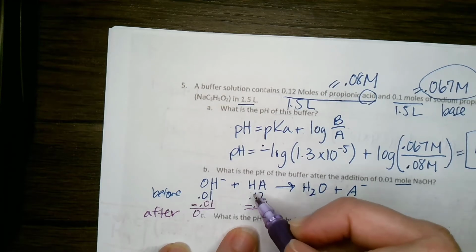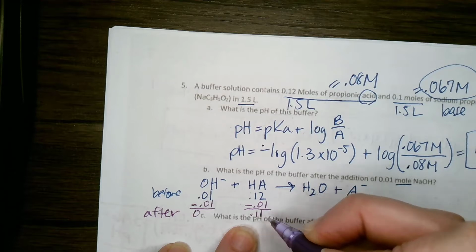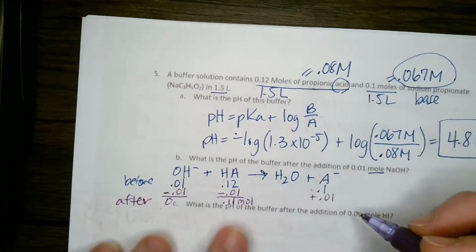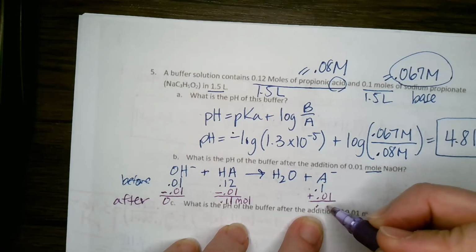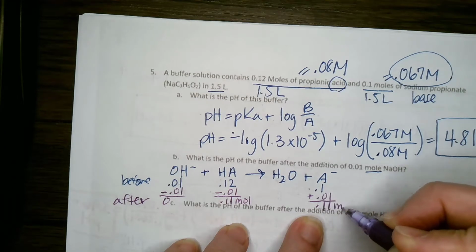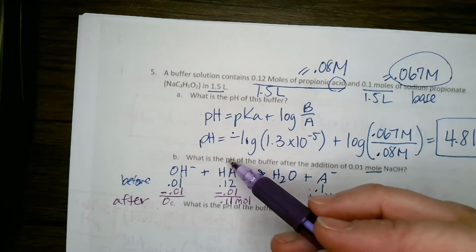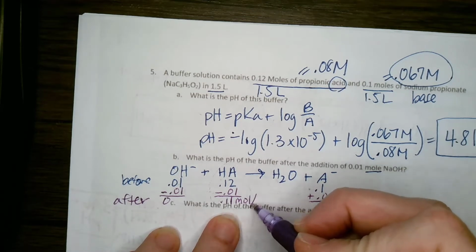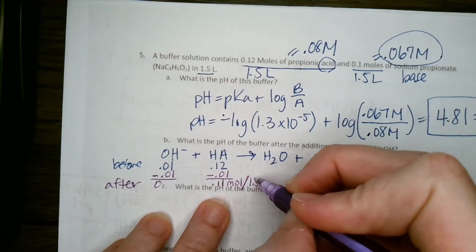So 0.12 minus 0.01 would be 0.11 moles. Over here I have 0.1 plus 0.01, so I'm going to have 0.11 moles. Now I can look at concentration. I can look at my acid and my conjugate base concentration by taking those moles, dividing it by 1.5 liters.